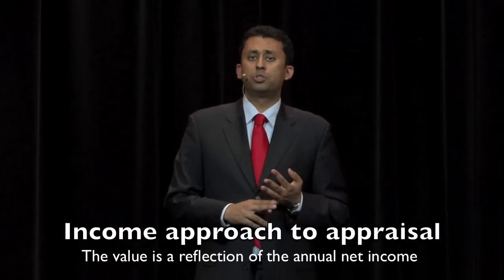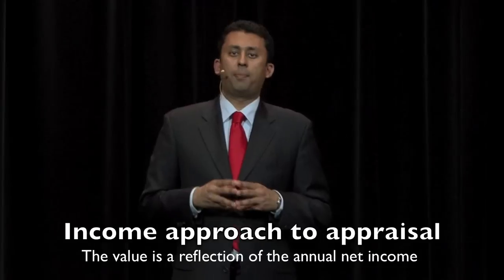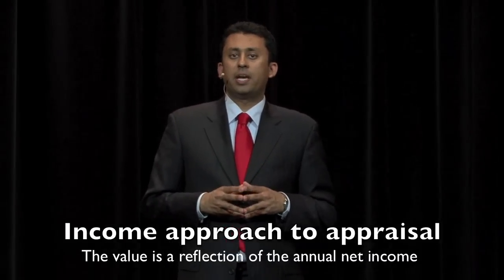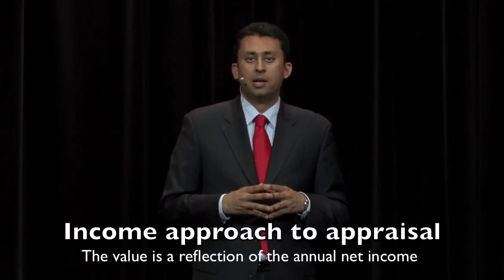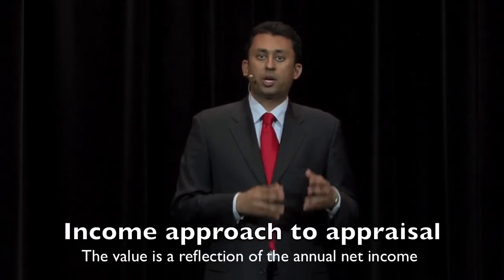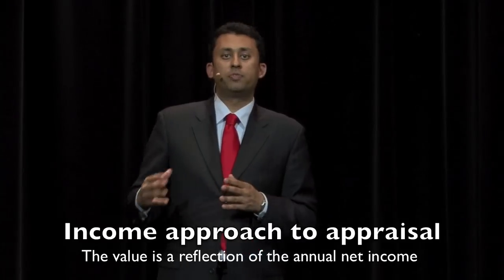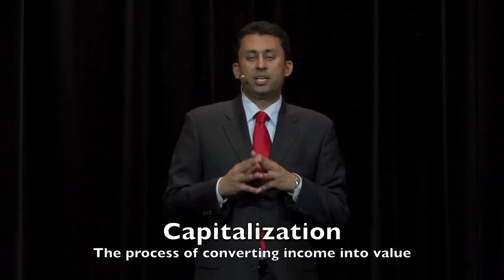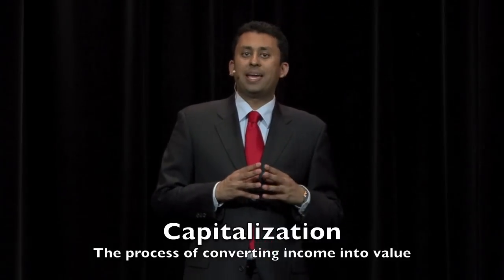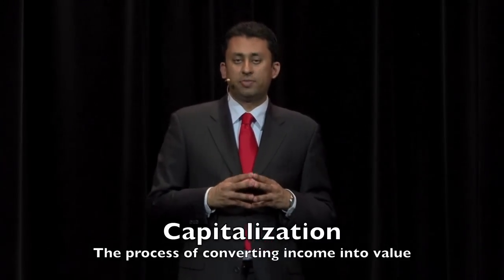So the final way to conduct an appraisal is something called the income approach. In the income approach, you look at the income that a property produces, and based on the income that it makes, that will help determine the value of the property. So basically, in this approach, you're converting income into value. That term is capitalization. So capitalization is the process whereby income is converted into value.